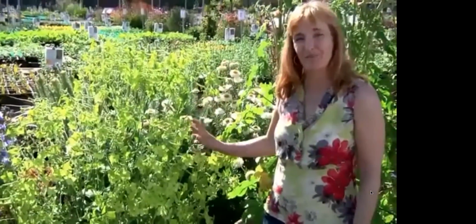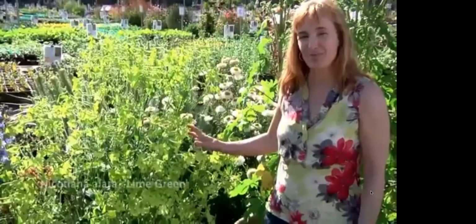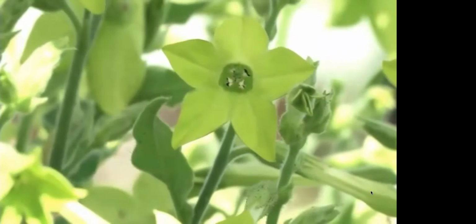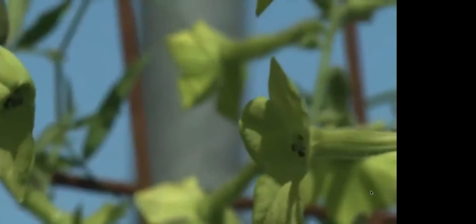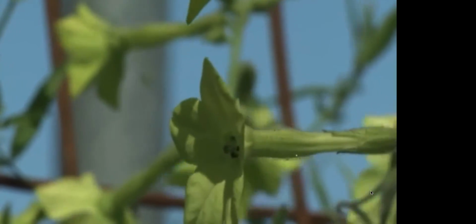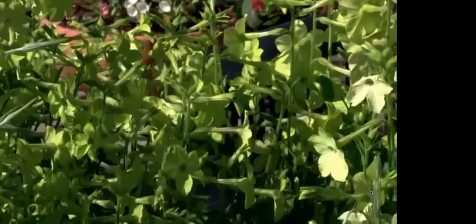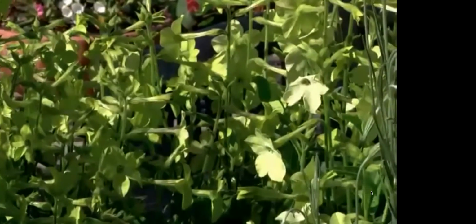And I highly recommend always potting up one pot of Nicotiana lime green because it looks good with everything. It blooms for a very long time. You can cut it back and it will bloom again. It's just so super simple, and it makes everything around it look even better.